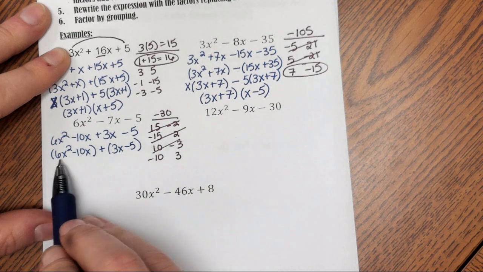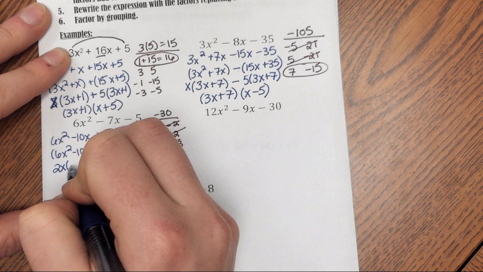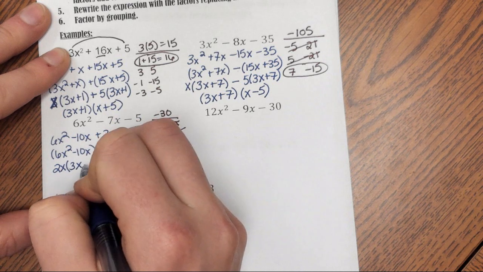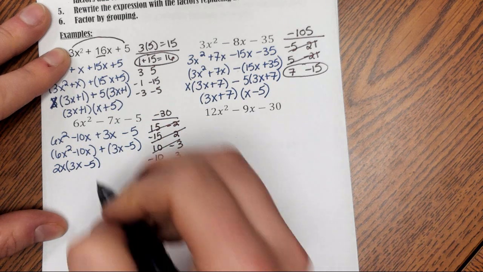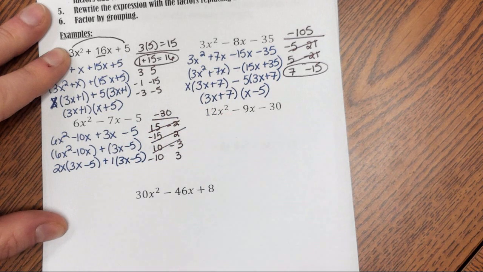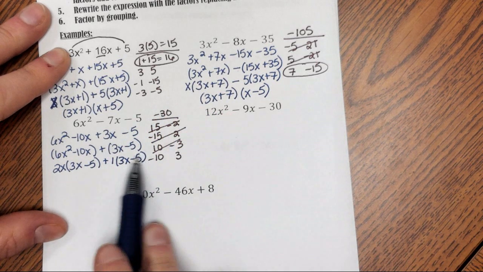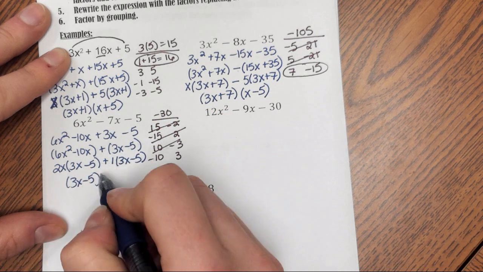Greatest common factor between those two is going to be 2x. So I'm left with 3x minus 5. Greatest common factor here, they don't have one, so I'm going to use 1. So my final answer, 3x minus 5 times 2x plus 1.